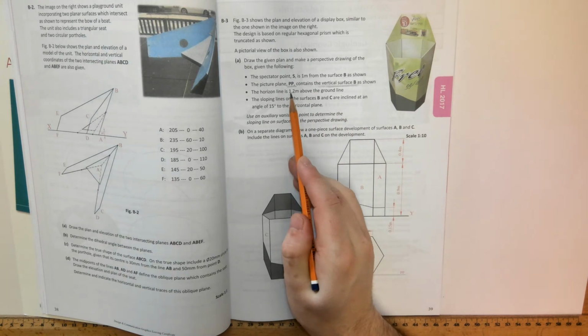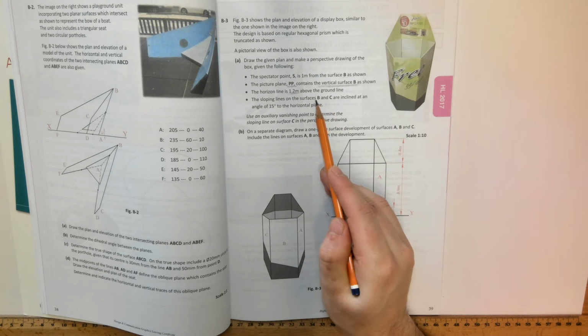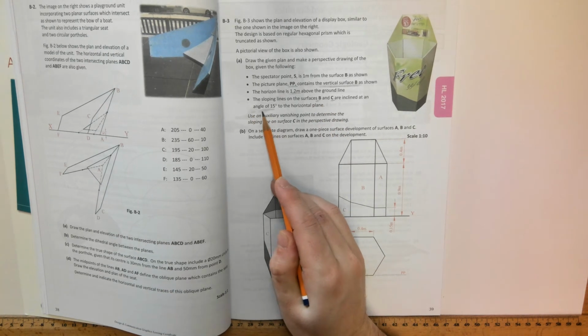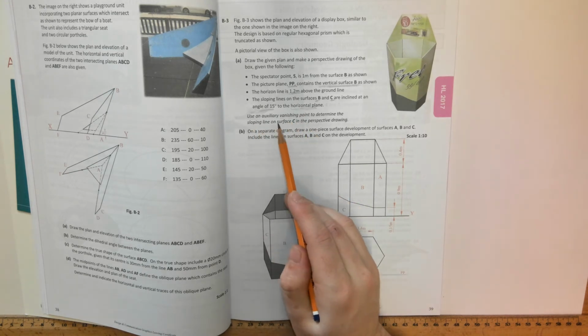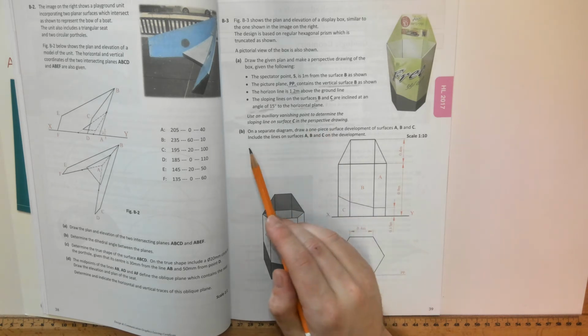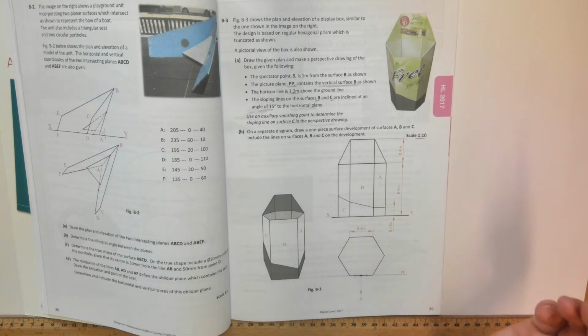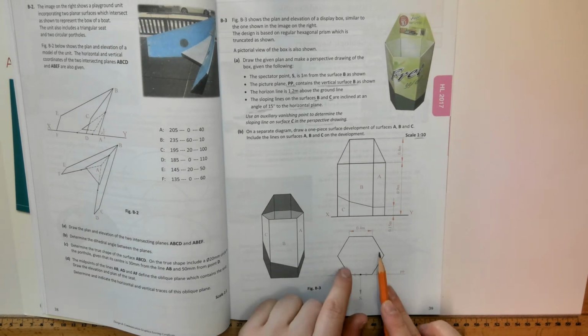The horizon line is 1.2 meters above the ground line, and the sloping lines on surfaces B and C are inclined at an angle of 15 degrees to the horizontal plane. Use an auxiliary vanishing point to determine the sloping line on surface C in the perspective drawing, and then I'll deal with part B, and the scale is 1:10. Right, I'm going to pause and draw the hexagon.